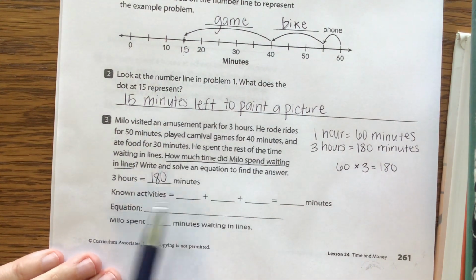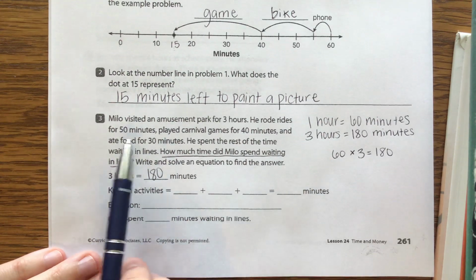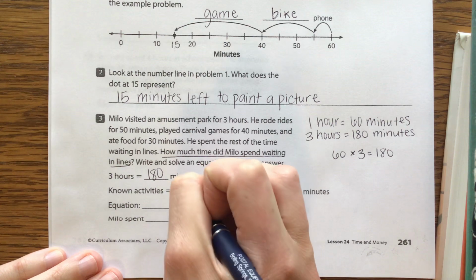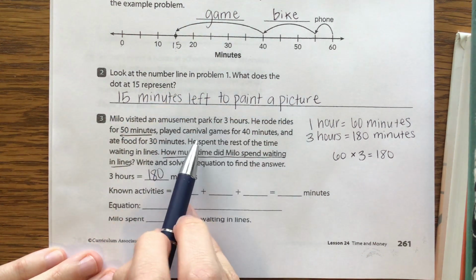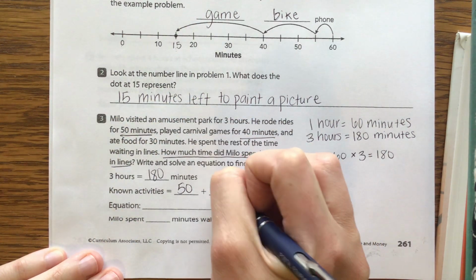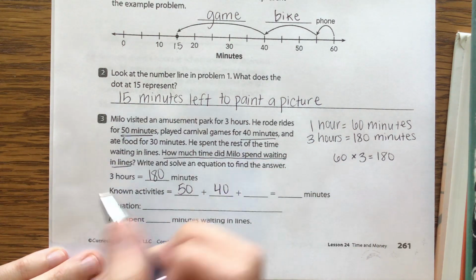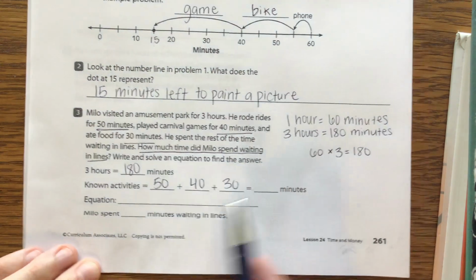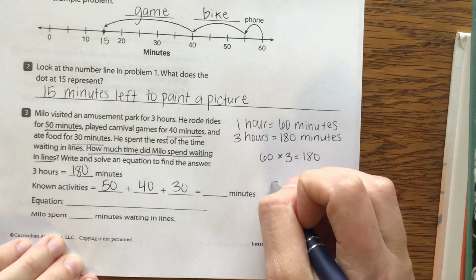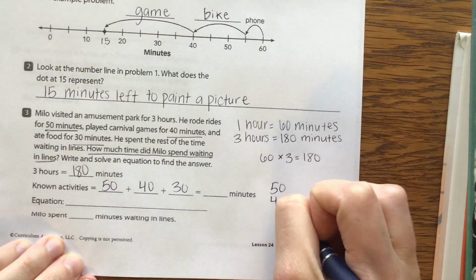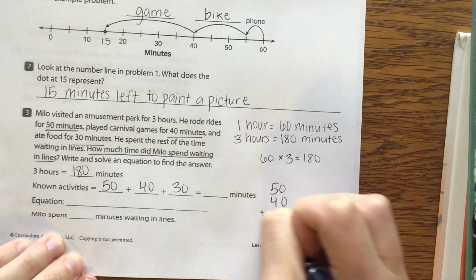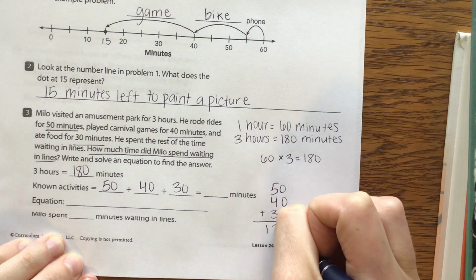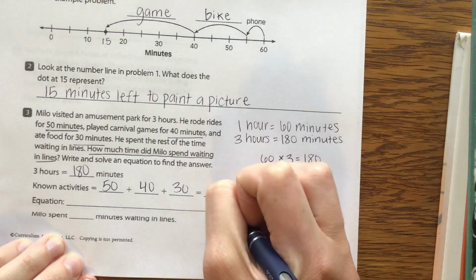Known activities, again, that is what the problem tells me. So I know that he rode rides for 50 minutes. He played carnival games for 40 minutes. And he ate food for 30 minutes. So he has already spent 50 plus 40 plus 30 minutes doing activities, and that is a total of 120 minutes.